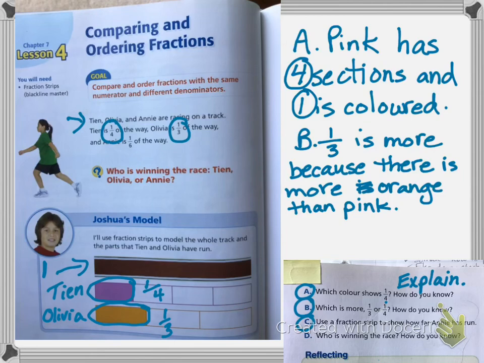Now he wrote out how big the track was, how much Tien had run, and how much Olivia had run, but he did not do that for Annie. And Annie says 1/6 of the way. So I'm just going to draw another fraction strip on top there. So this is C. So if it is 1/6 of the way, how many parts do we need to divide it into?